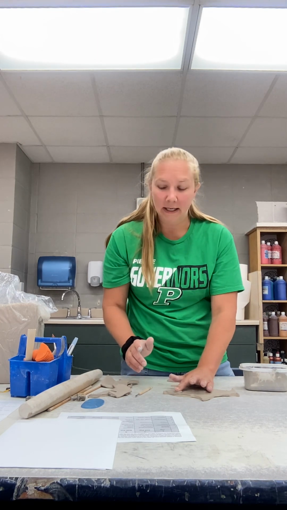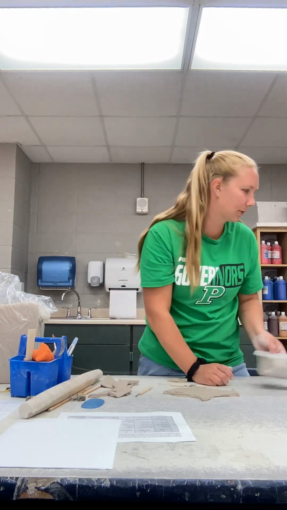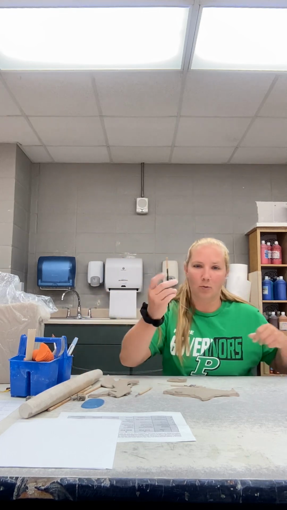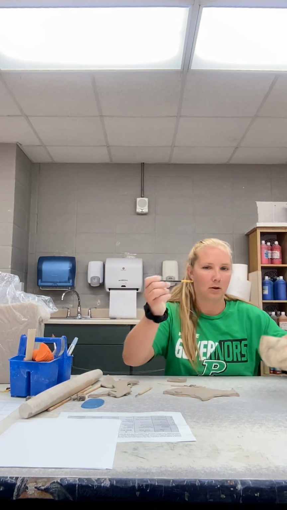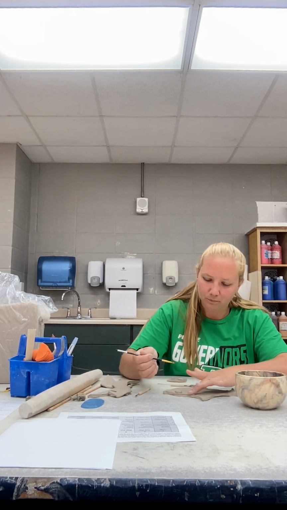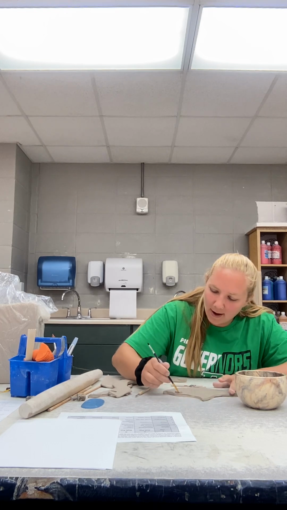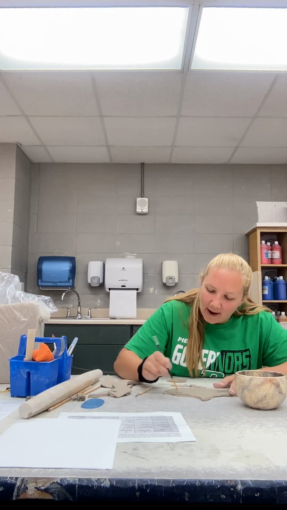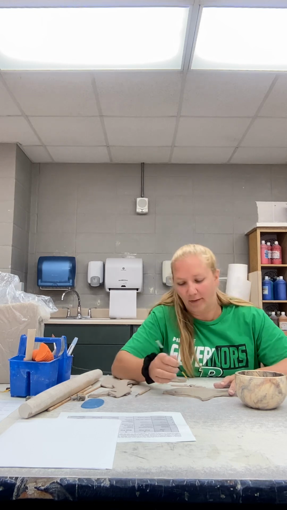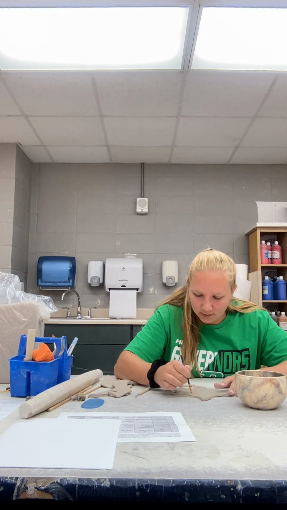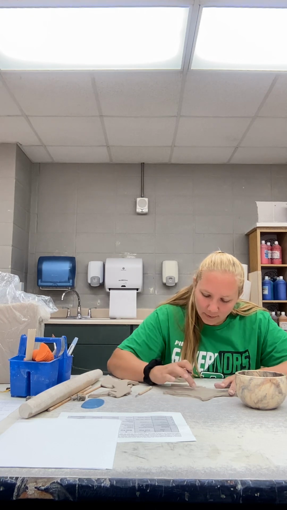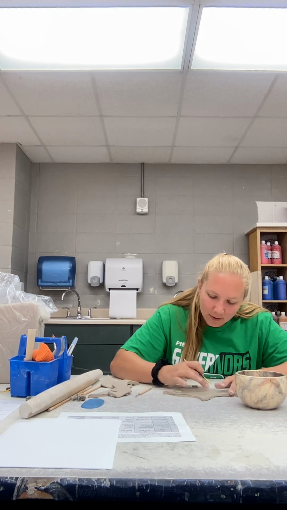Stick it on, and then don't forget the cleanup. I always clean up or neaten as I go. So I am going to take a wet paintbrush, a little bowl of water, go around and clean up around my eye where I have extra slip. I do have some little extra lines here where I overlapped my tool on my scales, and I don't like those, so I'm gonna go back and get rid of them.